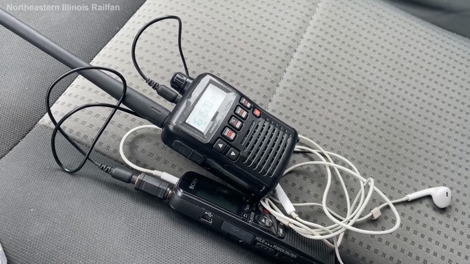Before we get into listening to some radio traffic, let's talk a little bit about the 3 methods of communication: simplex, duplex, and repeated. Simplex is by far the most common method for the railroads. All radios talk and listen on the same frequency. In order to hear radio traffic, you need to be within range of it.